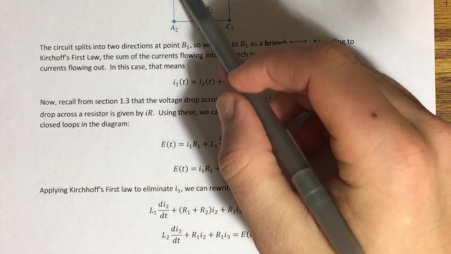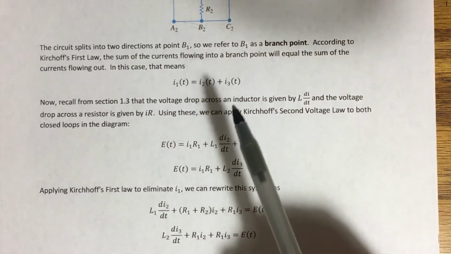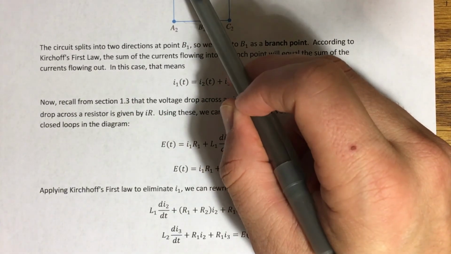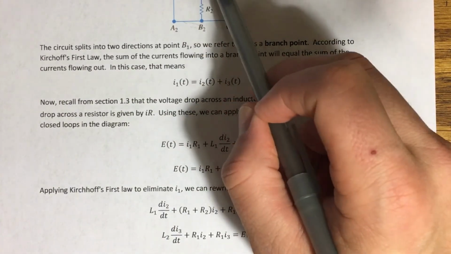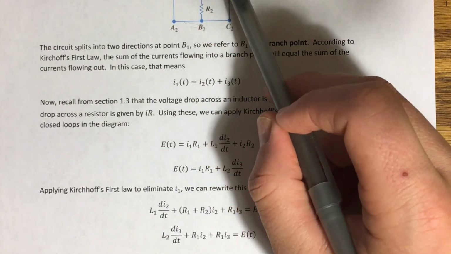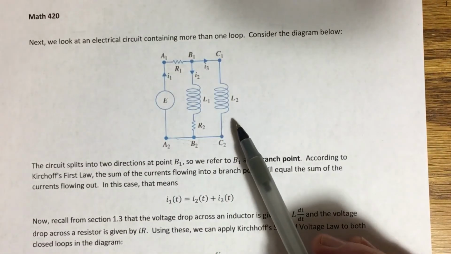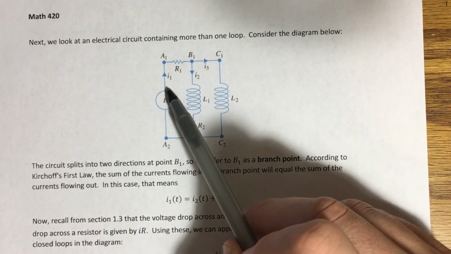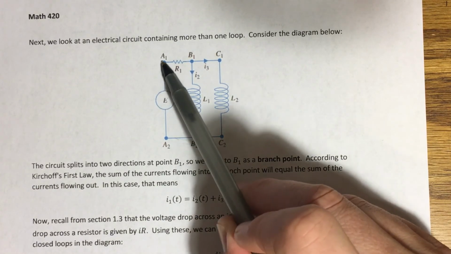Our second loop is this larger outer loop right here. So following that, I still have I1 R1 in the first component here. We're going to go this direction now. So again, starting from E, we're going to have I1 R1 as our first voltage drop.